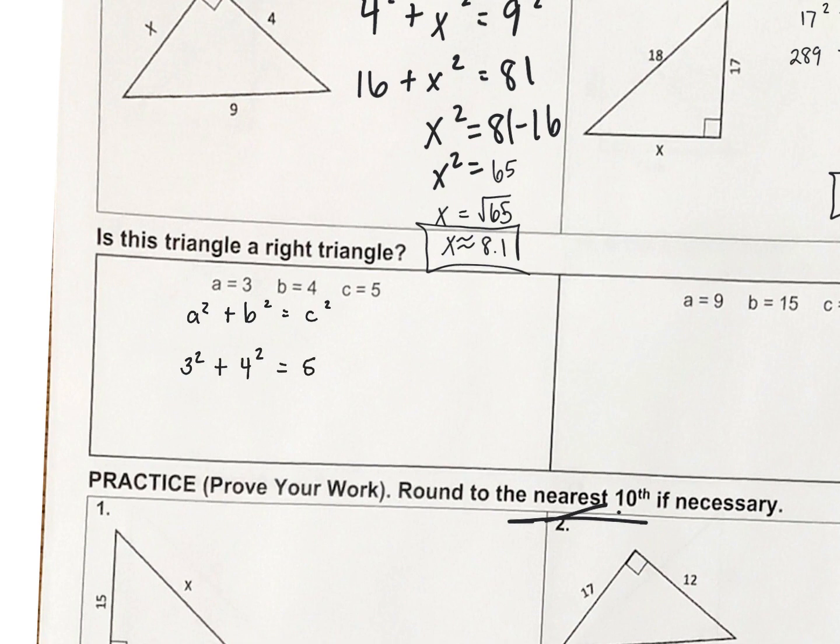And this one we're saying, is it a right triangle? Because if it's a right triangle, these will have to equal up. This Pythagorean theorem always works for a right triangle. If it doesn't work, that means it's not a right triangle. So we're going to go and prove whether it is or not. So 3 squared is 9, 4 squared is 16, and 5 squared is 25. Well, 9 plus 16 gives us 25, and it equals 25. And since 25 does equal 25, we do have a right triangle.